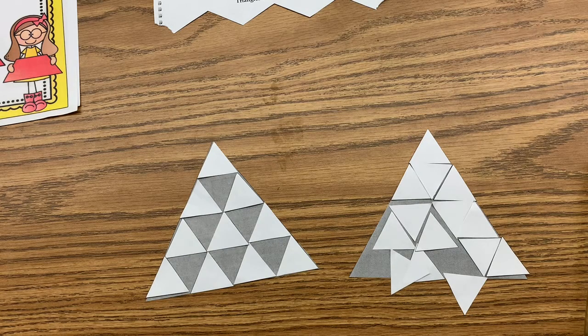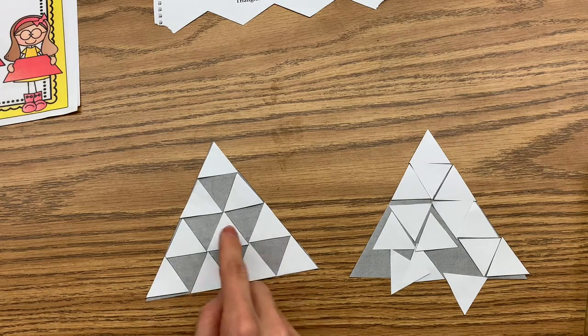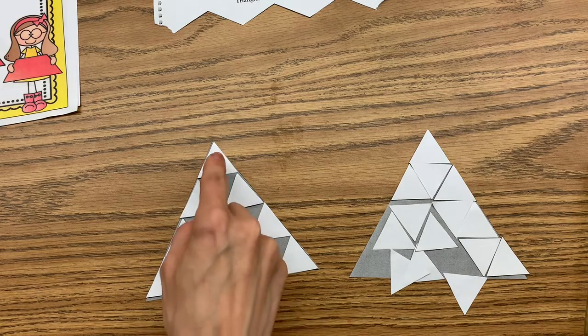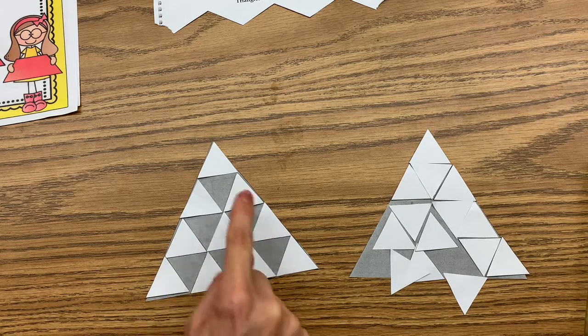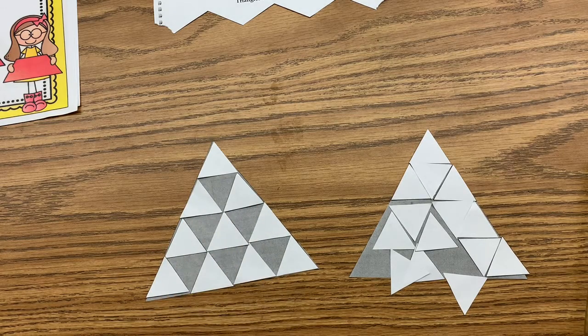There are 10 triangles. 1, 2, 3, 4, 5, 6, 7, 8, 9, 10. So we're going to call this big triangle the 10 triangle because we have 10 little triangles inside, right? 10 little white triangles. So we're going to call it the 10 triangle.